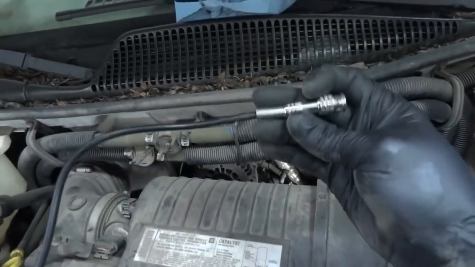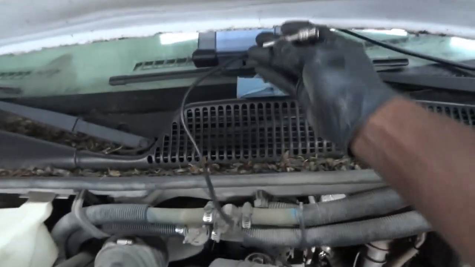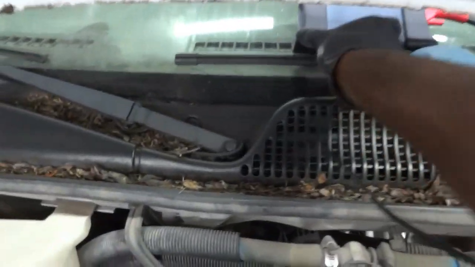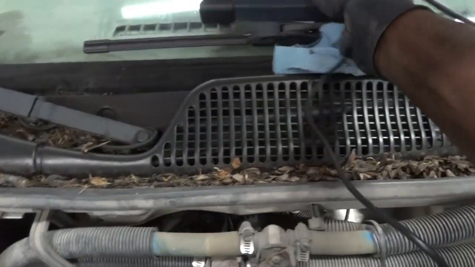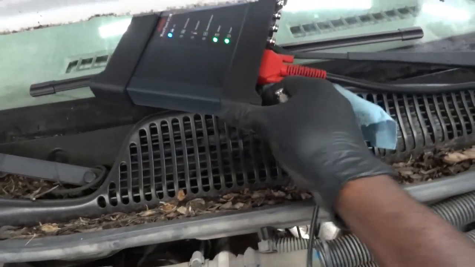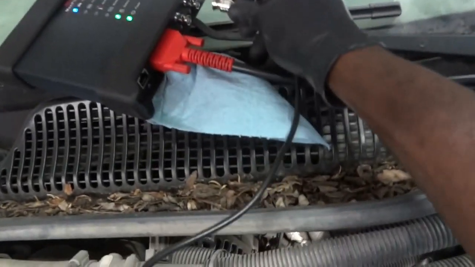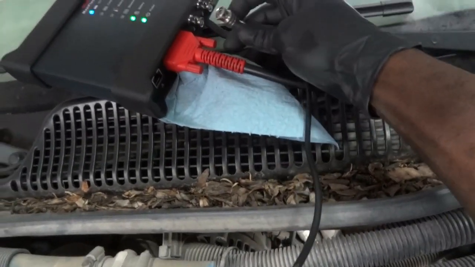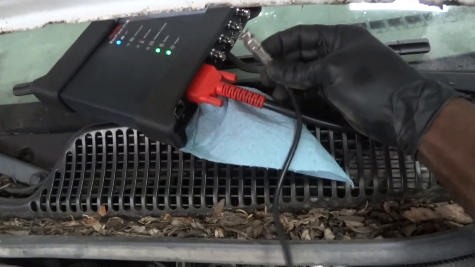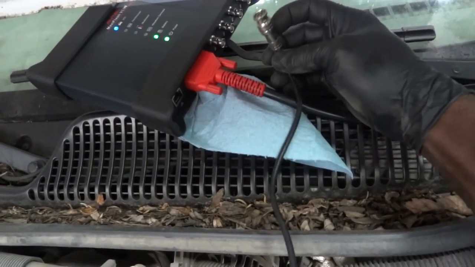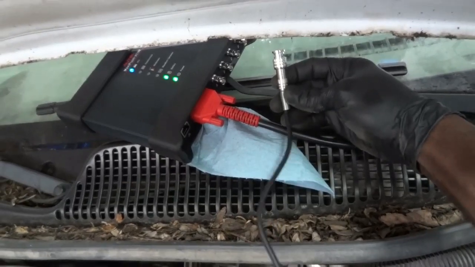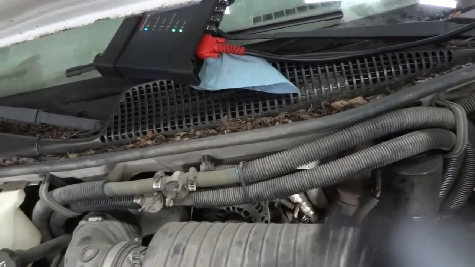So now this end of the test lead is gonna go to my lab scope. Okay. So I'm gonna connect this to the lab scope. So this is a good cylinder. This is coming from cylinder number 1, okay?